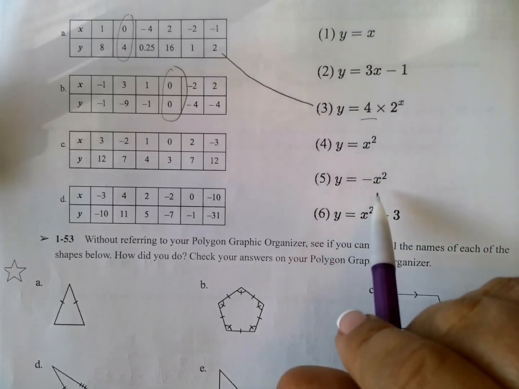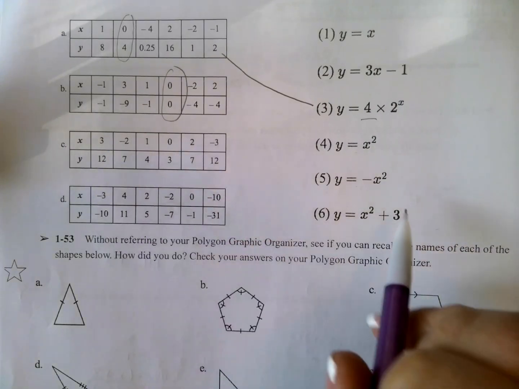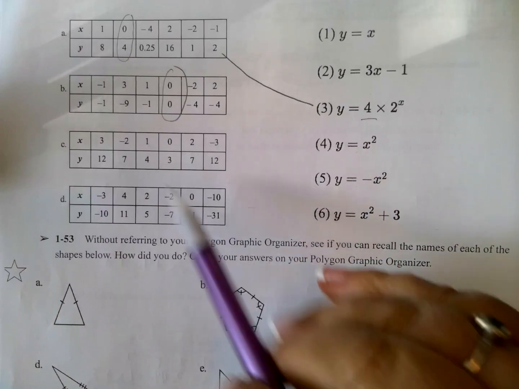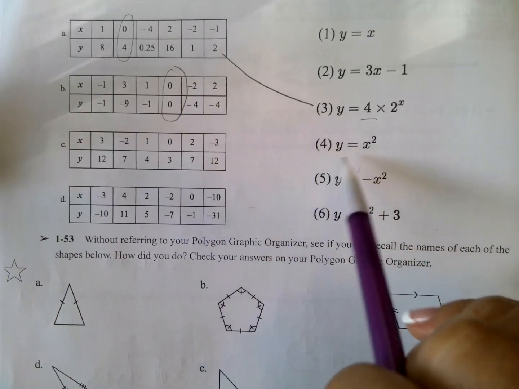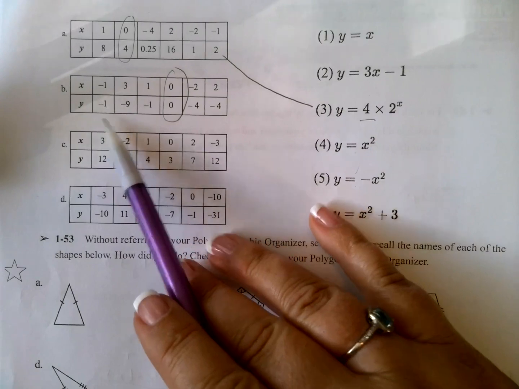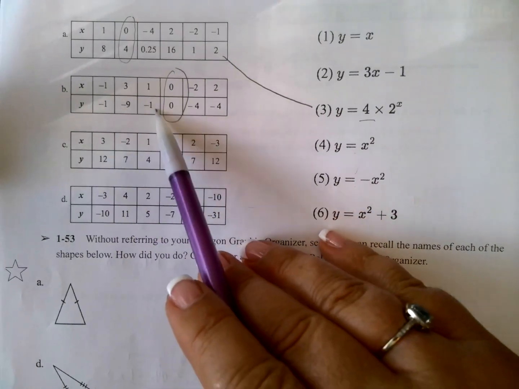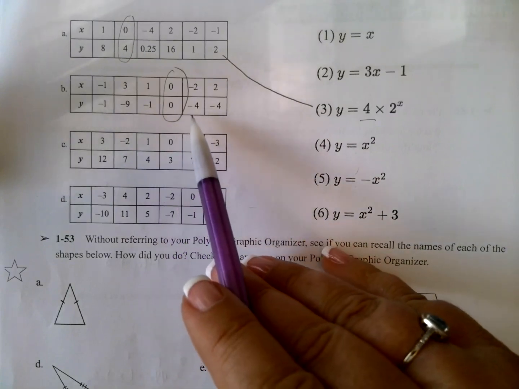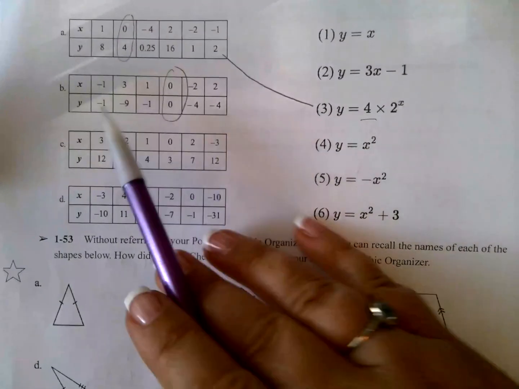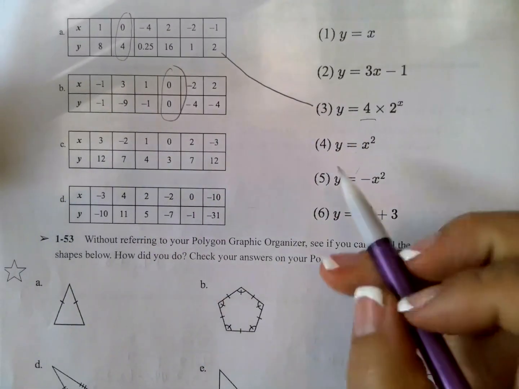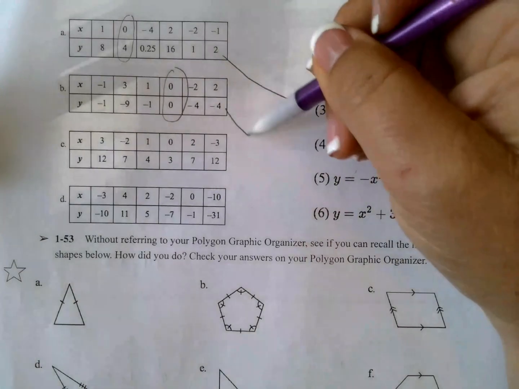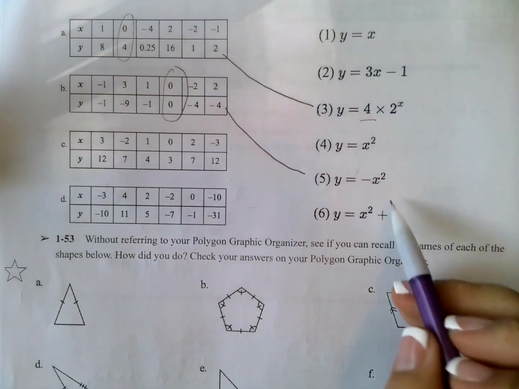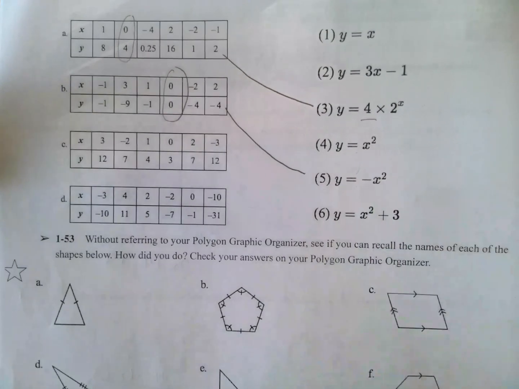So then I'm going to look. It is exponential because I can see right here the pattern that it's going in. And I can also tell that it's going by a negative right here. Okay, and so that would be B and 5 go together since this is a negative x squared.